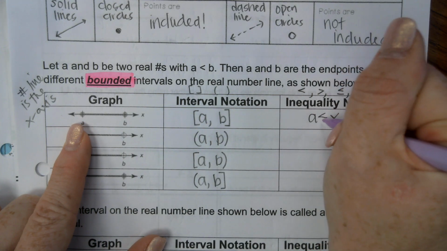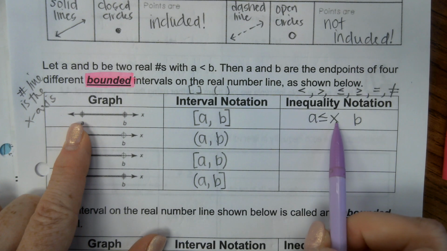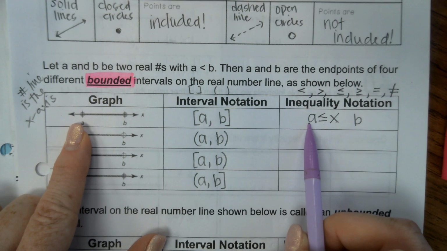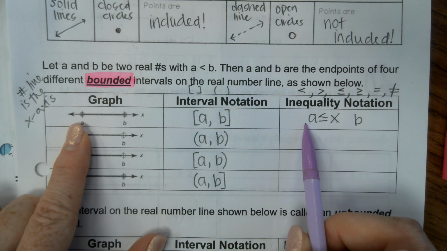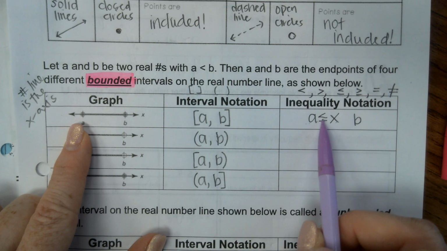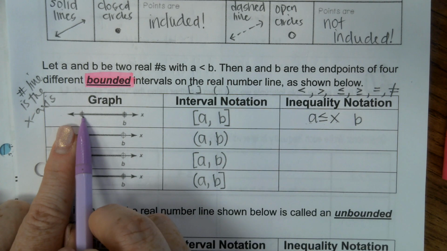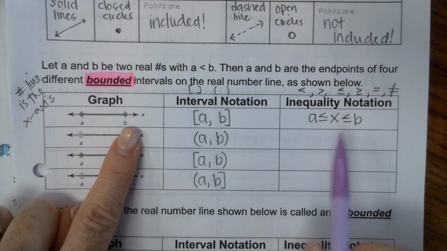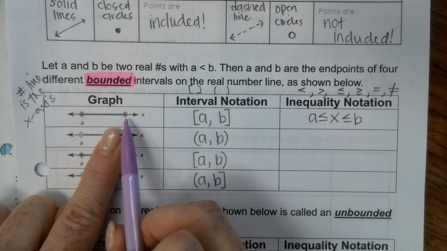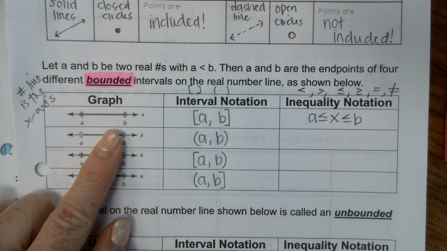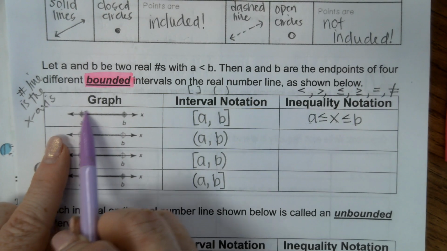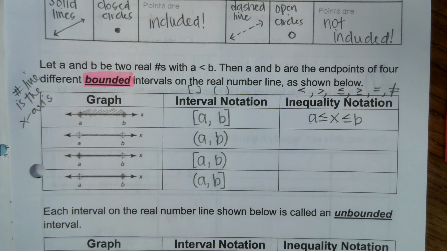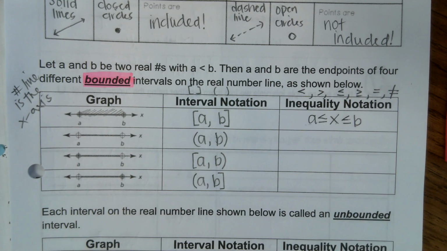Right here I'm going to say that my x values are greater than or equal to a. You see how I'm reading that backwards? X values are greater than or equal to a, so it starts at a and it goes up. But everything is less than or equal to my b values. So my x values here lie between a and b, and the a value and b value are both included.